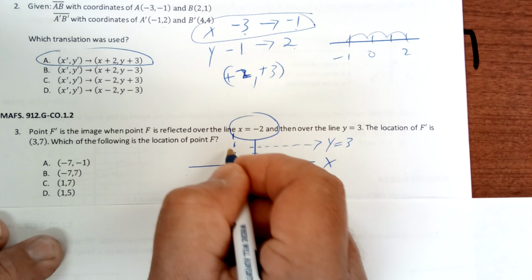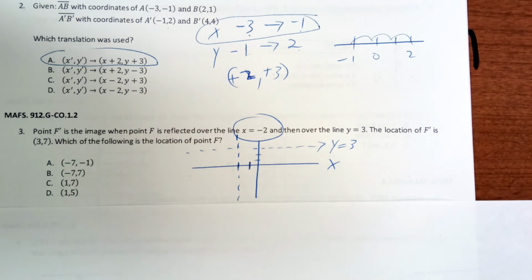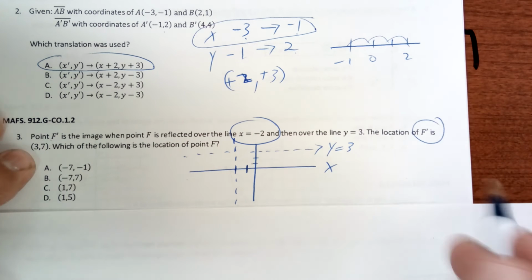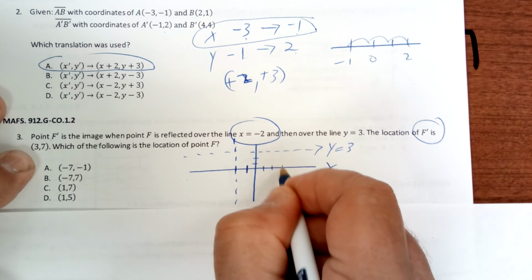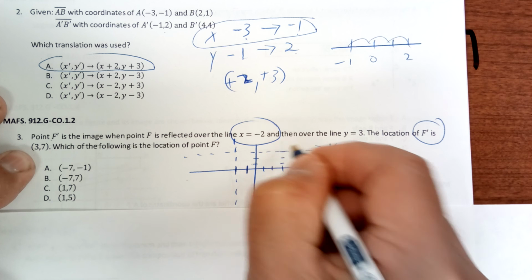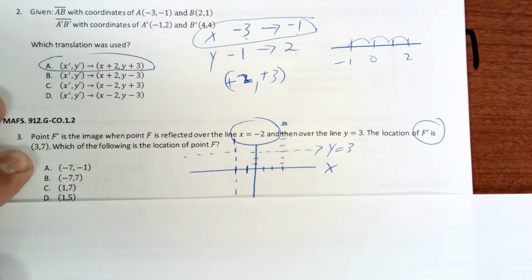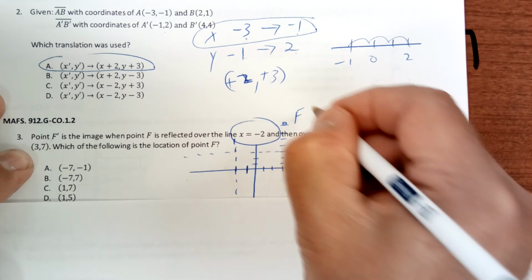Okay, so let's see here. The location of F prime is this. So you want to go over 3, 1, 2, 3, up, 1, 2, 3, 4, 5, 6, 7. That is the result here. Okay, that is the image.